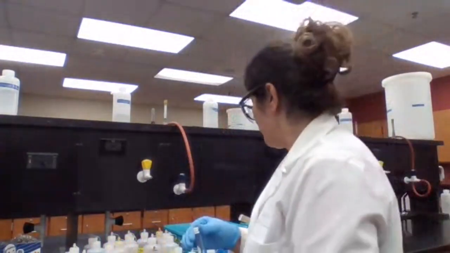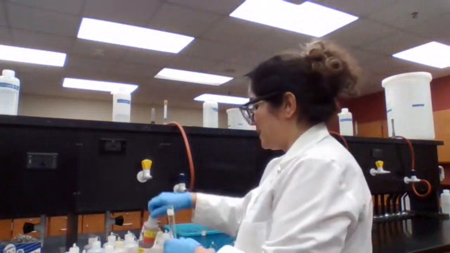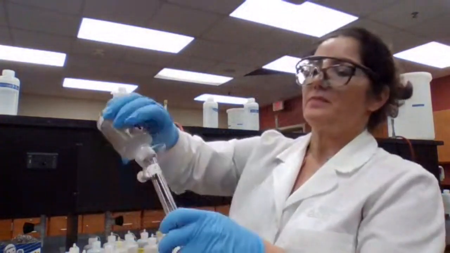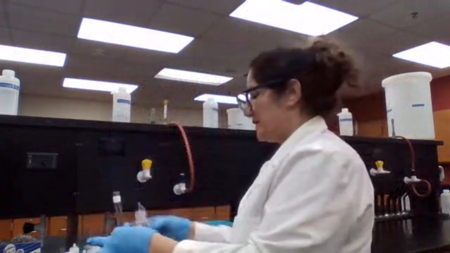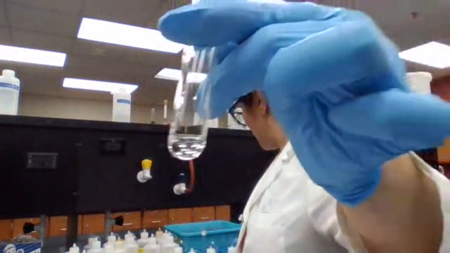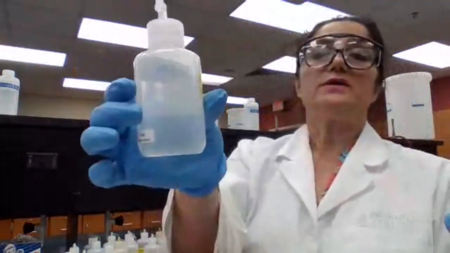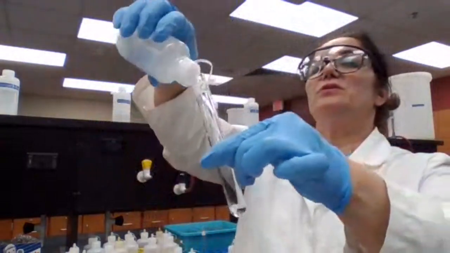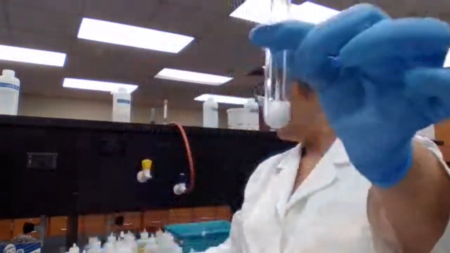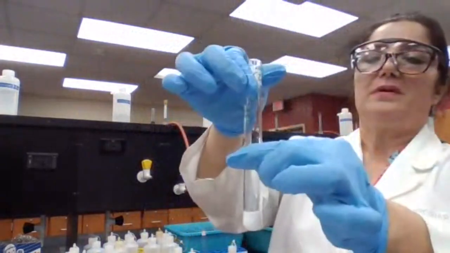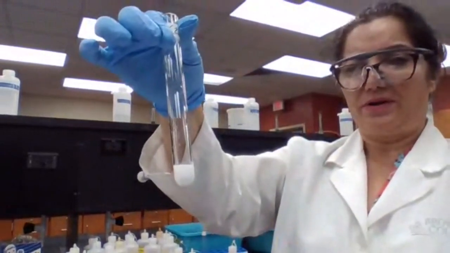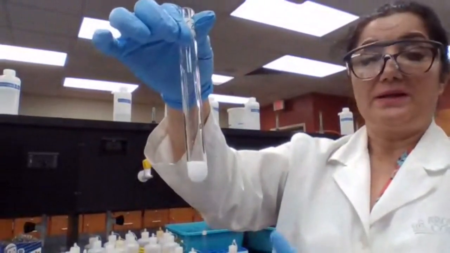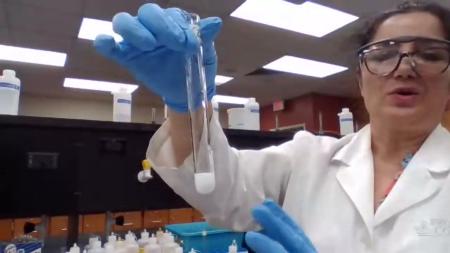Test tube 2, we have silver nitrate and sodium chloride. Silver nitrate, all nitrates are soluble. So you see the silver nitrate is a clear solution. Sodium chloride also is a clear solution. When I'm adding the two, a precipitate forms. That precipitate is not sodium nitrate because we know any compound that contains sodium is soluble. Any compound that contains nitrate is soluble. So it's not sodium nitrate.